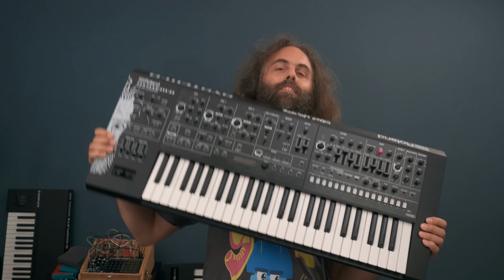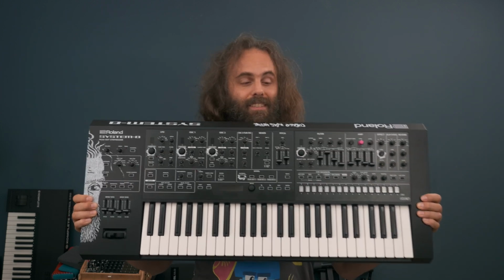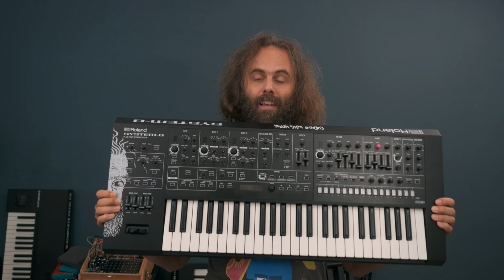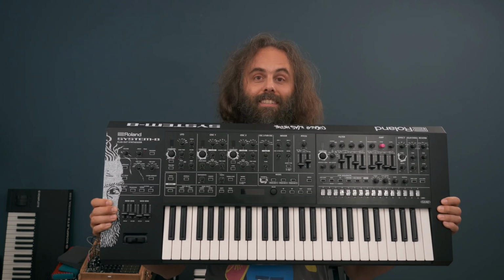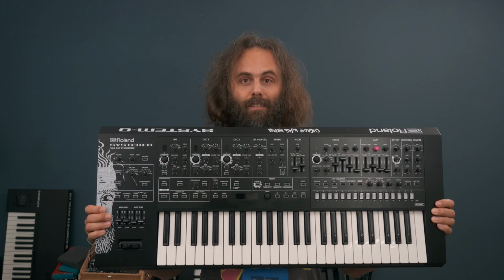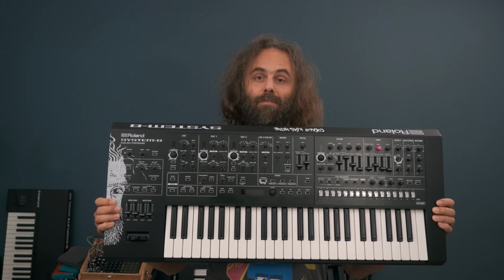Hello, this is Cuckoo. This is Roland's System-8. This is mostly known as a platform for playing Roland's oldest synthesizer models, right here in a modern case. But it does have its own native sound engine as well, the System-8 sound engine, and it's really great.